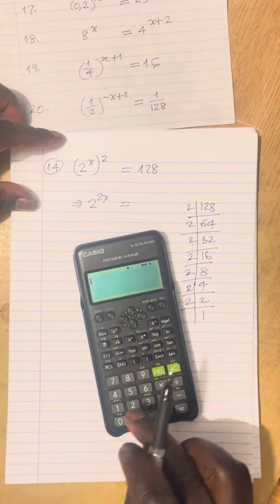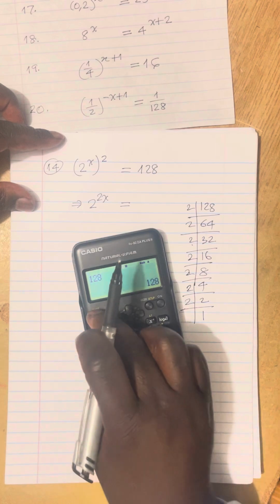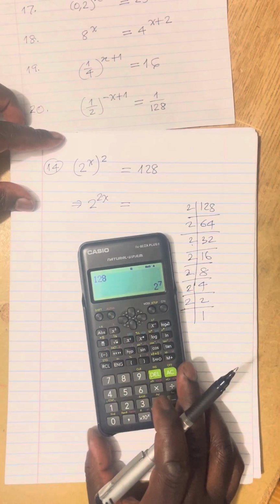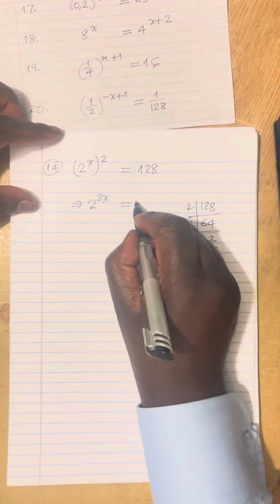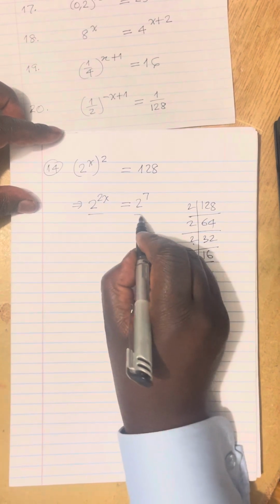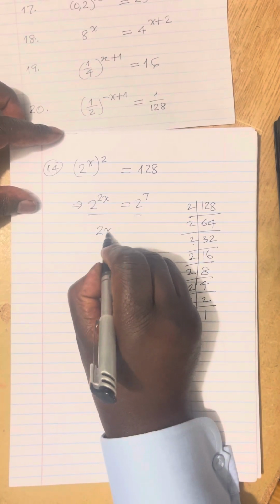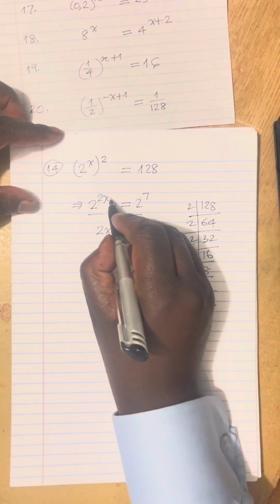Is it true? 128 is equal to, factorize. Yes, 2 power 7. So that's 2 power 7. Same base, 2x is equal to 7.